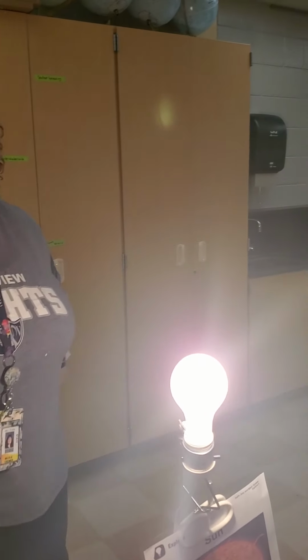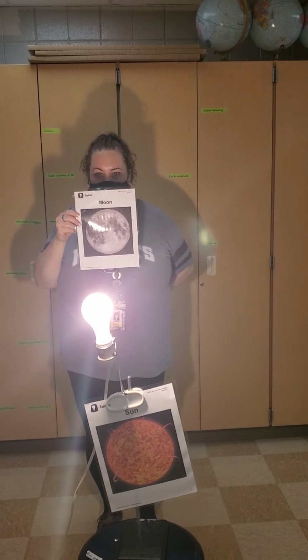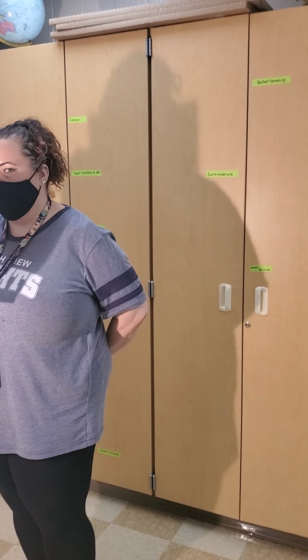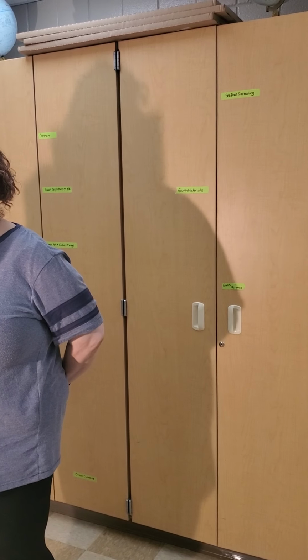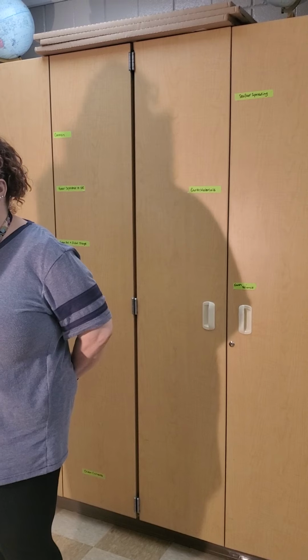But not only does the Earth cast a shadow, but so does the moon. Miss Kramer, can you be our moon now? So now we have the moon. The moon does the same thing as the Earth. The Earth and the moon both cast a shadow from our solar energy, from our light source, which is the sun.